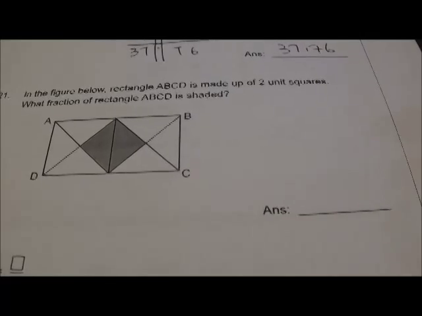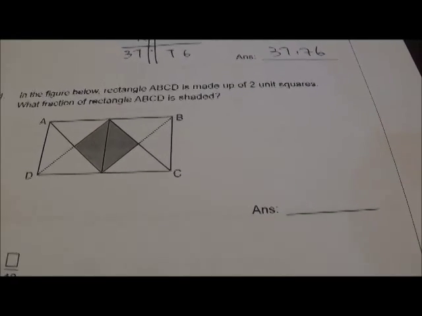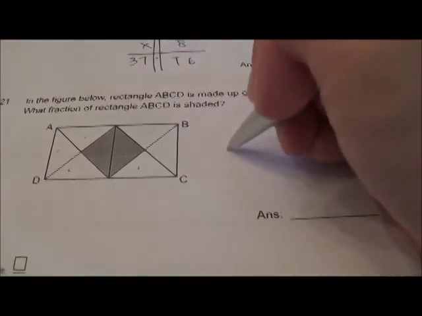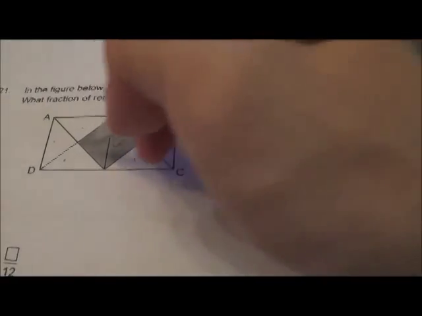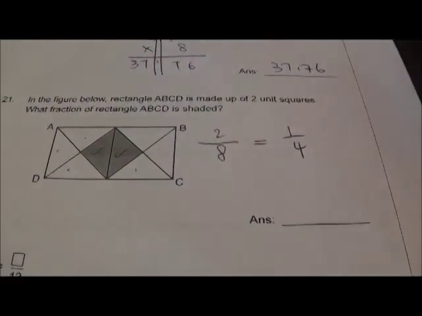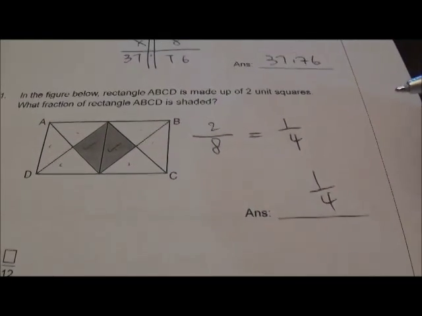Okay, next we're going to move on to question 21. In the figure below, ABCD is made out of 2 unit squares. What fraction is shaded? Okay, so how many triangles are there? 1, 2, 3, 4, 5, 6, 7, 8. 8. How many shaded? 1, 2, 2. Simplest form, 1 over 4. 1 over 4 is shaded.